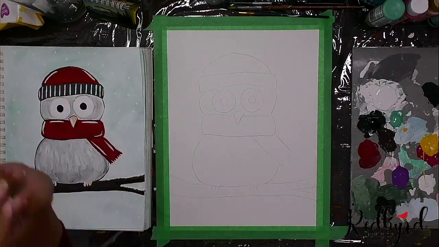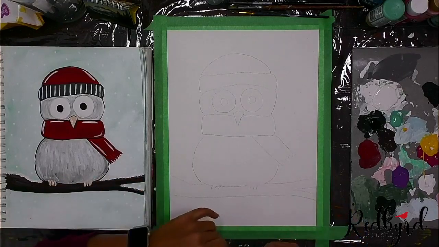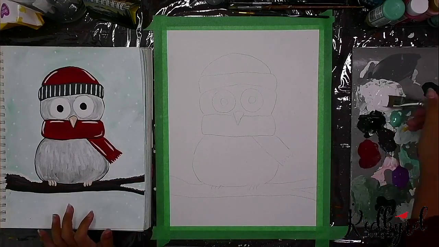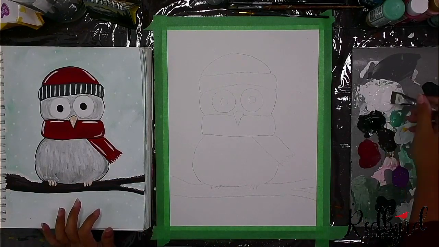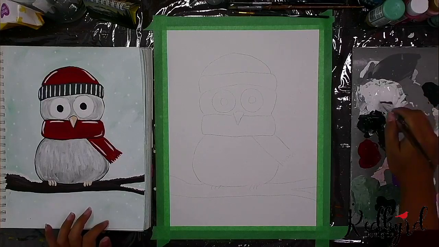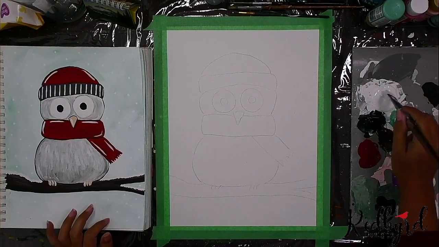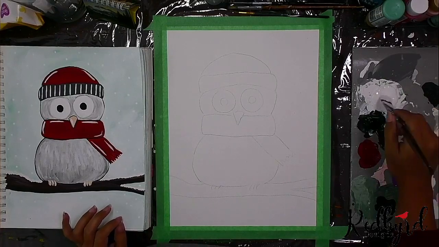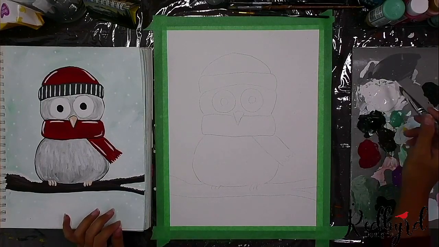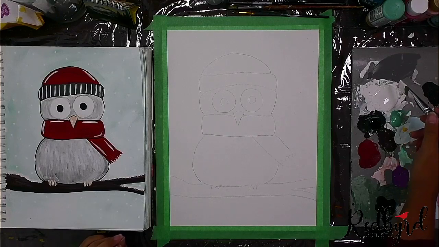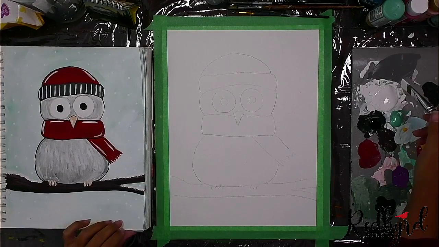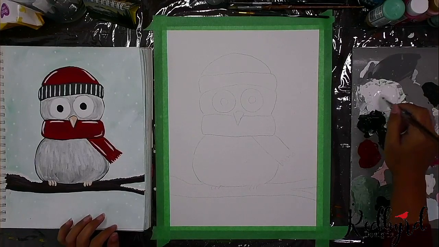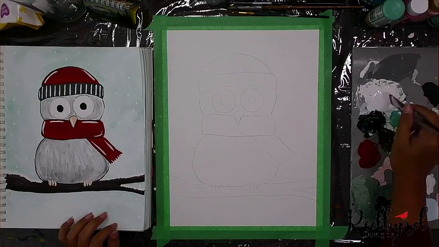Alright, so let's start with our background. This background is similar to the background we did on the gnome, where we're just doing a muted blended background, soft colors, but we don't want to overblend either. We want to see some of those colors come out.